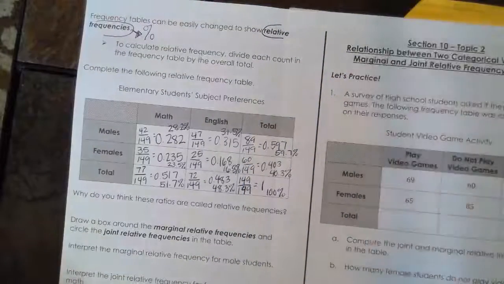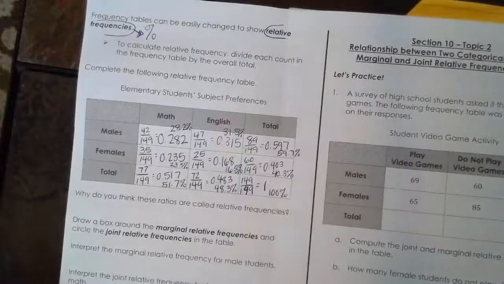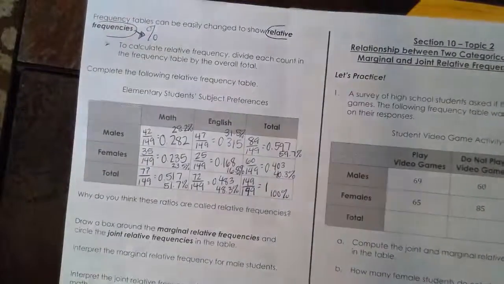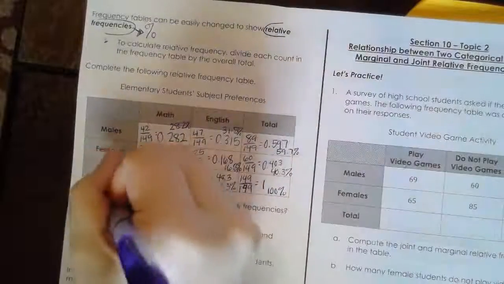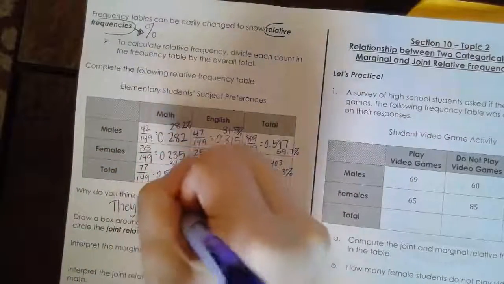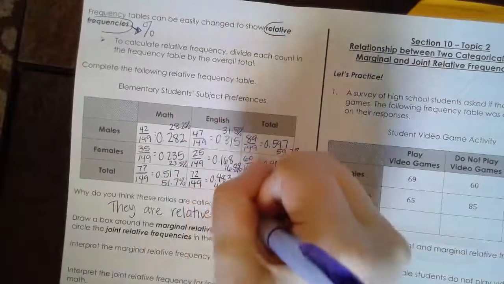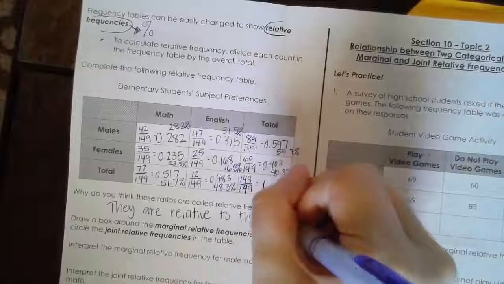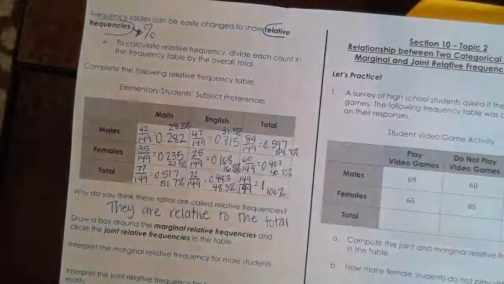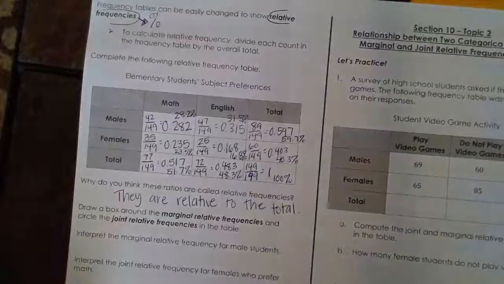Now, why do you think that these ratios are called relative frequencies? Let's look at that first. They are relative because they depend on the total. So they're relative to the total. Okay, so we're going to draw a box around the marginal relative frequencies.